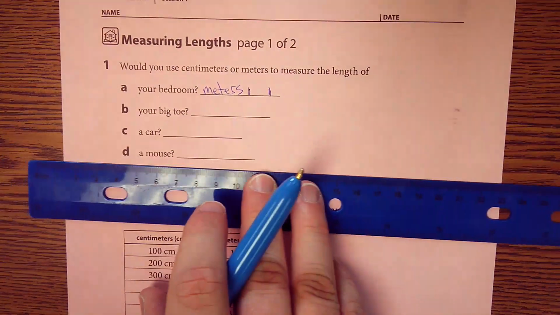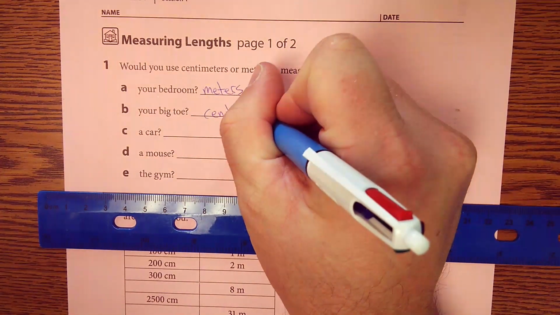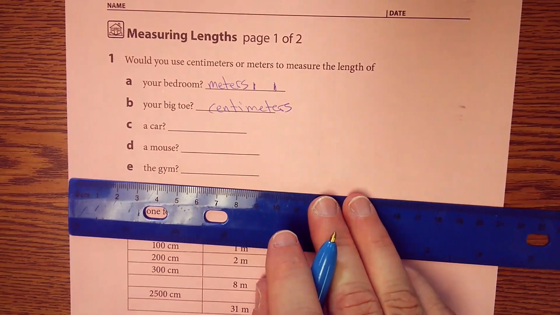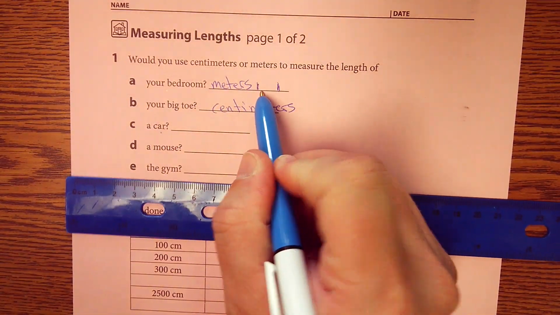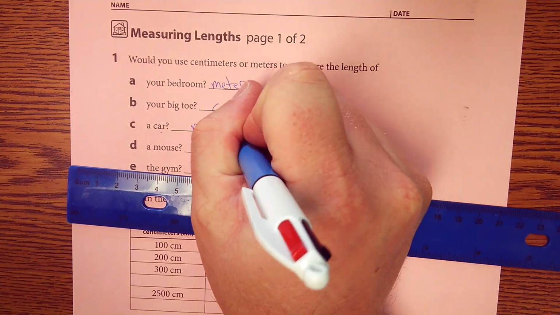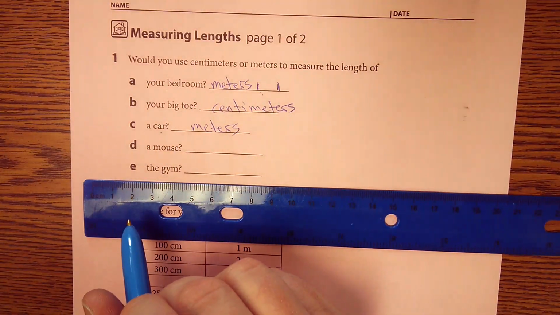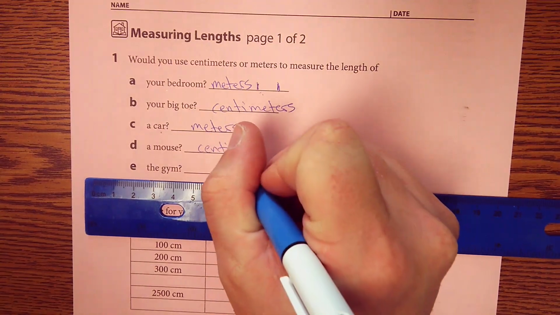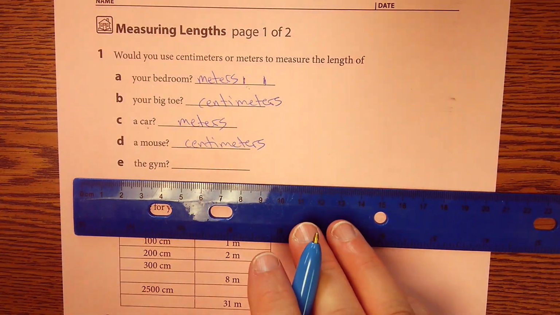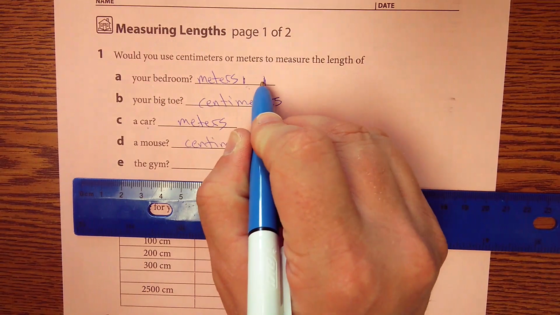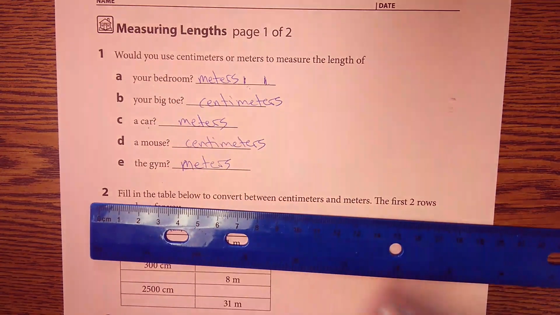Sorry it's taking me so long. How about your big toe? Toe's not very big, so probably going to measure that in centimeters. By the way, if you've already done this portion, you feel very comfortable, you can always skip ahead in the video. A car, that's quite a bit bigger than one of these, so we should probably use meters. A mouse, wow, a mouse is way smaller than a car. Maybe a little bit bigger than a toe, but we can still measure that in centimeters. And then the gym, oh my goodness, your PE teacher, it would take them all day to measure it in centimeters. These little tiny measurements here, so we probably better measure that in meters, okay?